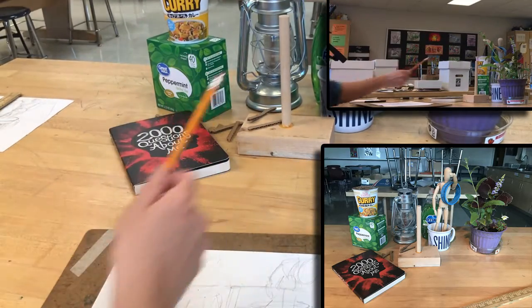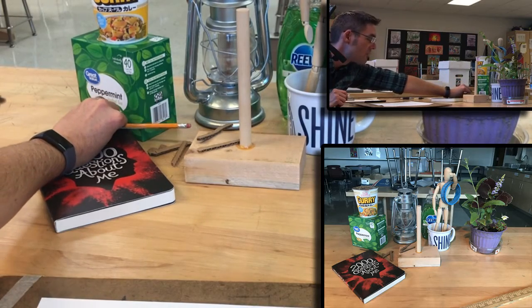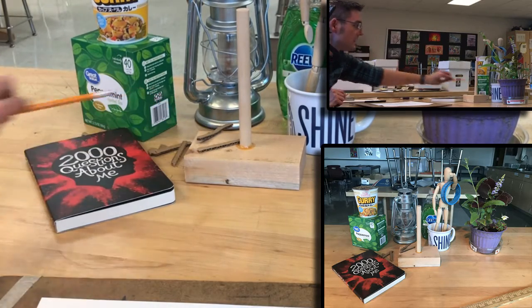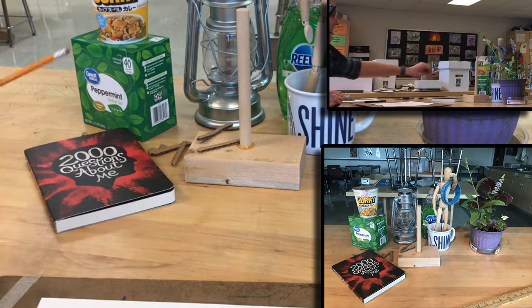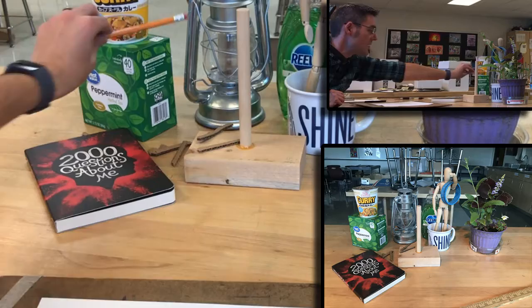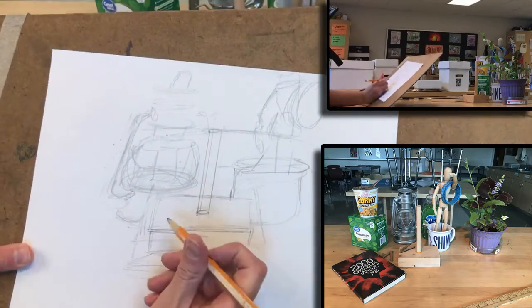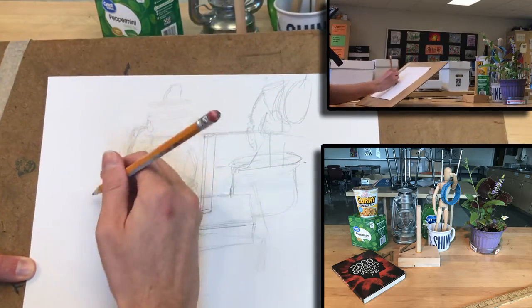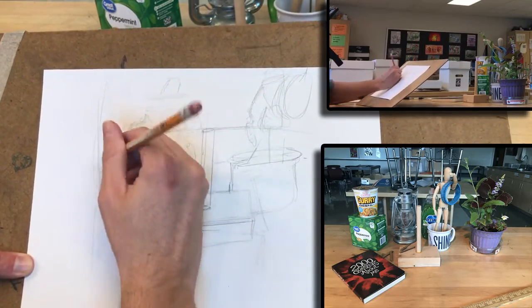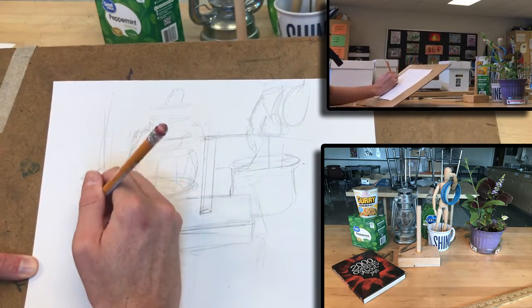Now I'm going to look at the book and the boxes. What I'm seeing is the bottom of the book, from the way I'm looking, lines up with the bottom of the lantern. This part of the book lines up about halfway here. This box hits right there. So now I'm going to add that. The corner of the box hits here. There's some space, so the box should not go past this line. Corner.